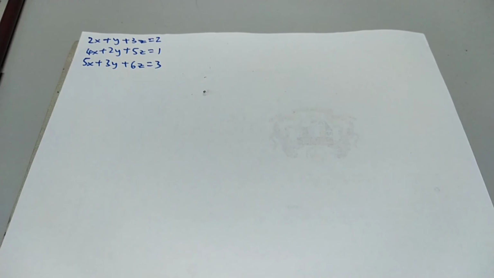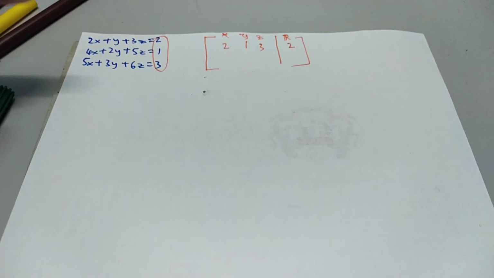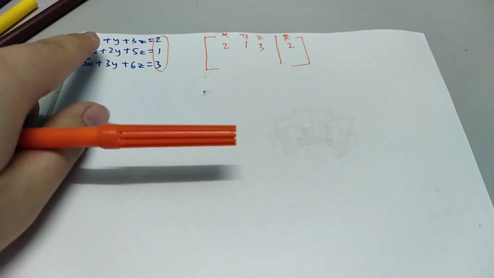Each entry in the matrix here is basically the coefficient of x, y, and z correspondingly. So from the first equation, the coefficient of x is 2, for y is 1, for z is 3, and the constant is 2. And we are just going to keep filling in for each of the equations, repeatedly. So for this one is 4, 2, 5, 1, and 5, 3, 6, 3.